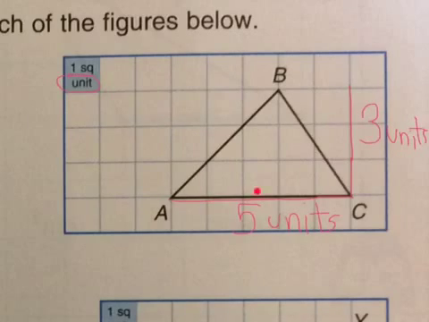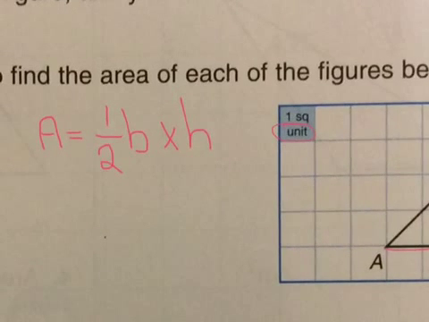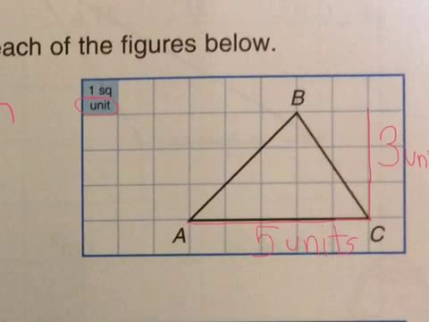One of these two numbers needs to be half, because we're working with half base. And they're both odd numbers, so it doesn't really matter which one you make your base. This could be your base, or this could be your base.